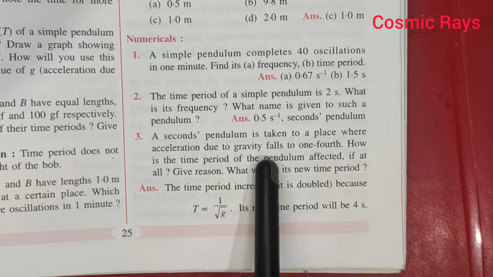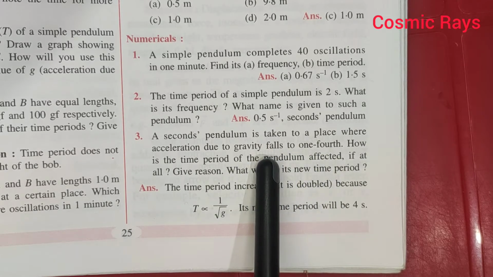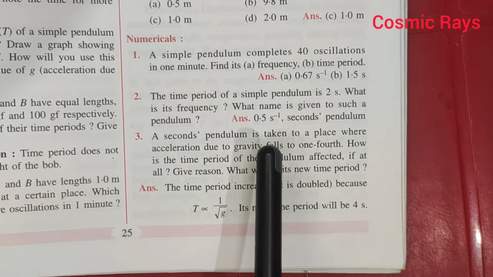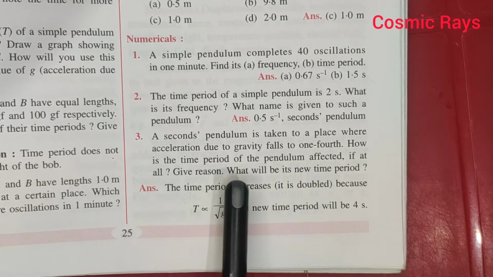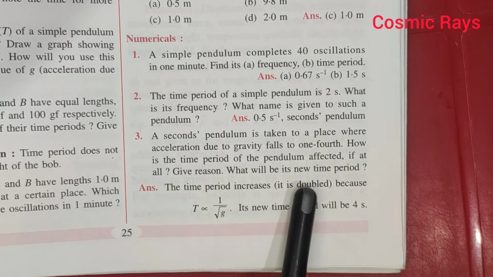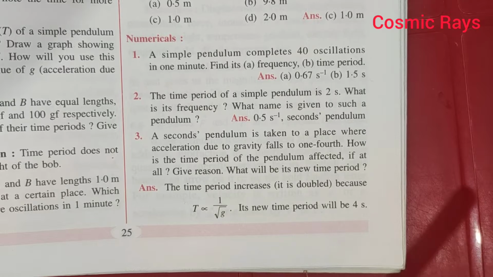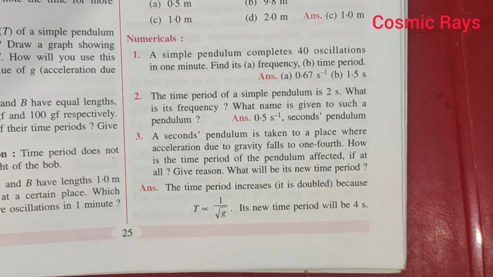Now the third question, here they have said that a seconds pendulum is taken to a place where the acceleration due to gravity falls to 1/4. Means the new value of small g will be 1/4 of the previous g. How is the time period of the pendulum affected, if at all? Give reason. What will be its new time period? Here I am not solving this question because they have already given it in the hint. So we go to the next question.